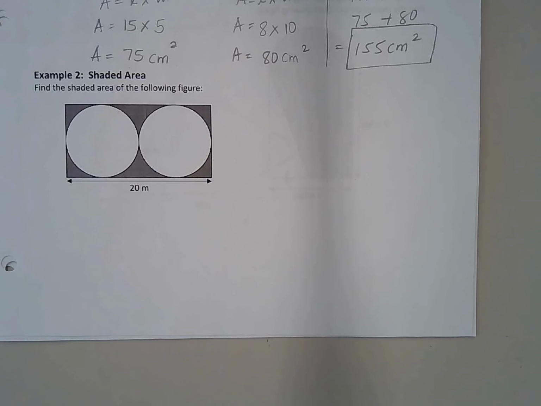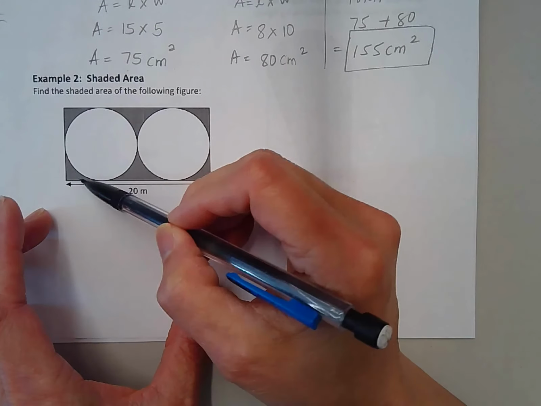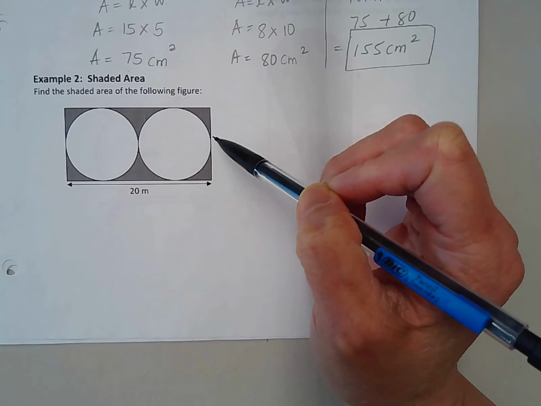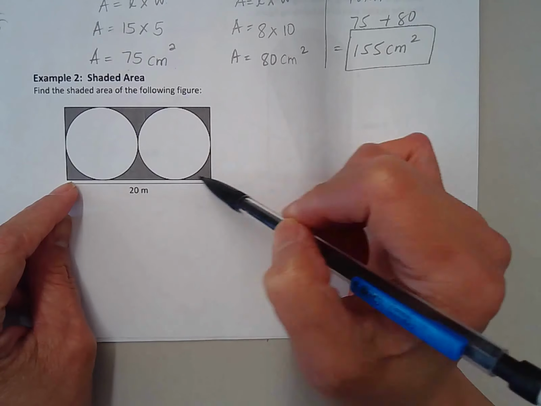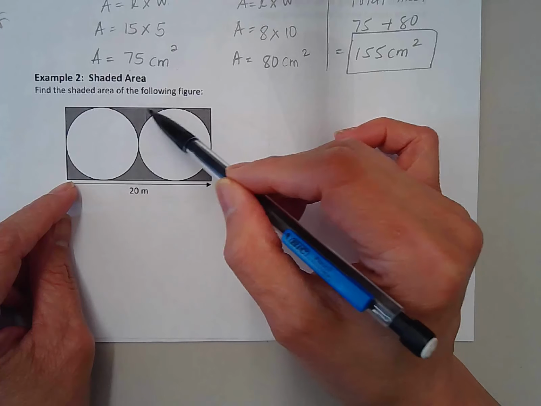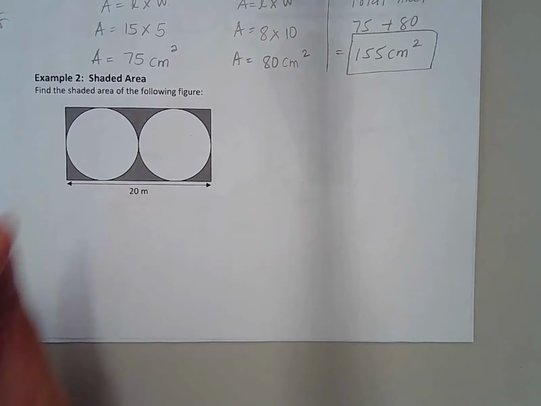Okay? Because somebody has punched those two circles on there, you can think of it as, I'm going to start with a rectangle and I'm going to take those things out, and then what remains is the gray part. Okay?